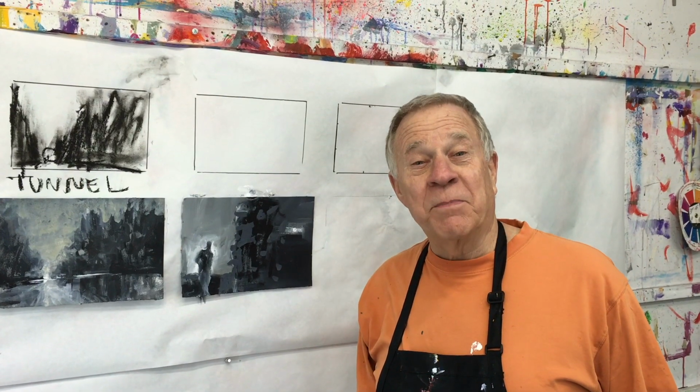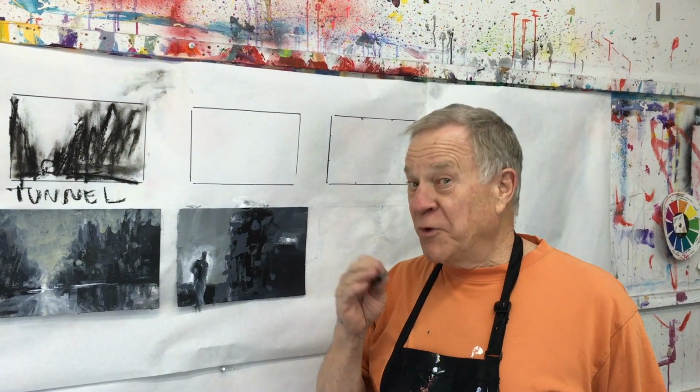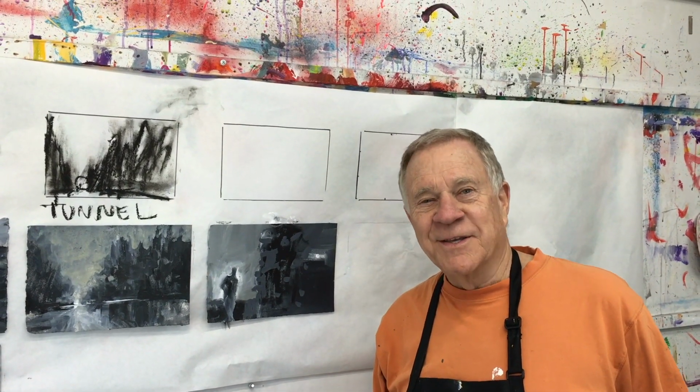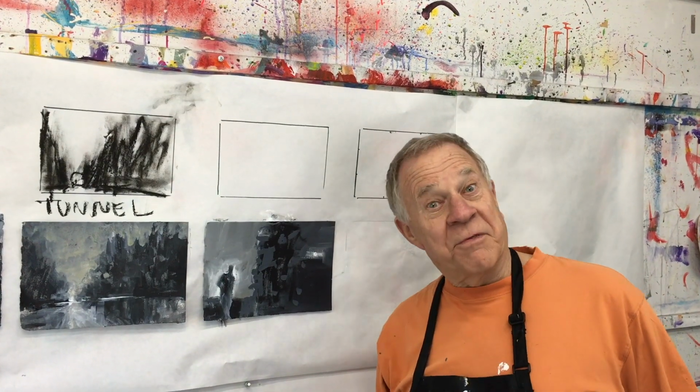Welcome back to another BobBlast. Hi, I'm Bob Burridge, and this is the second part of my previous one, which was how I show you the four design compositions that I use in a landscape. So this one is number 3.